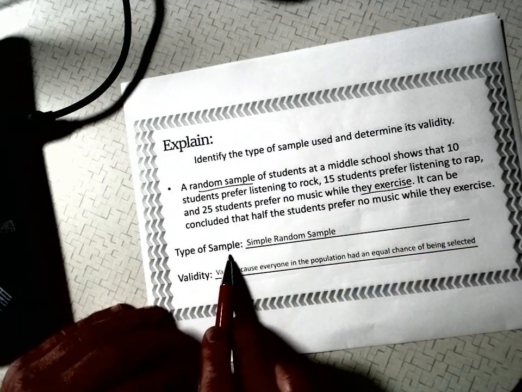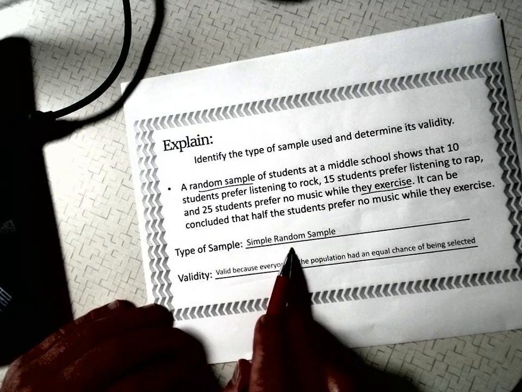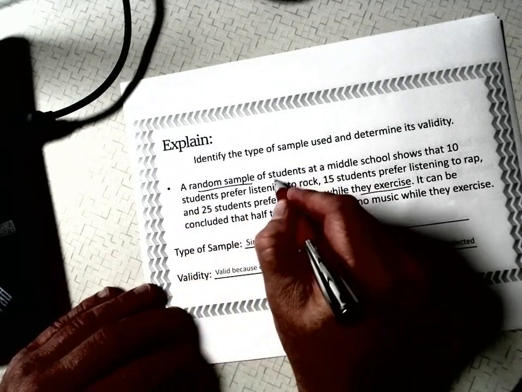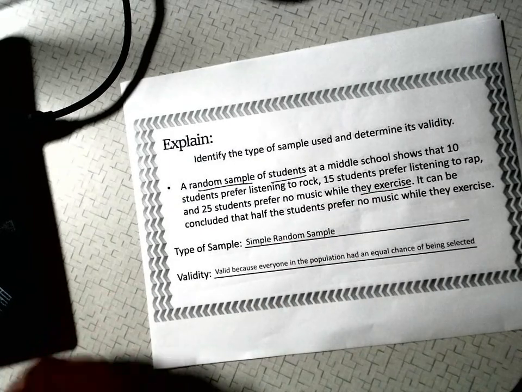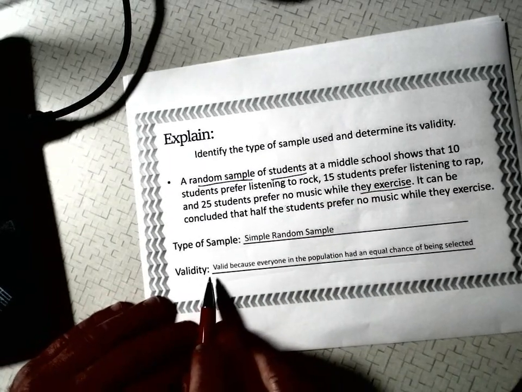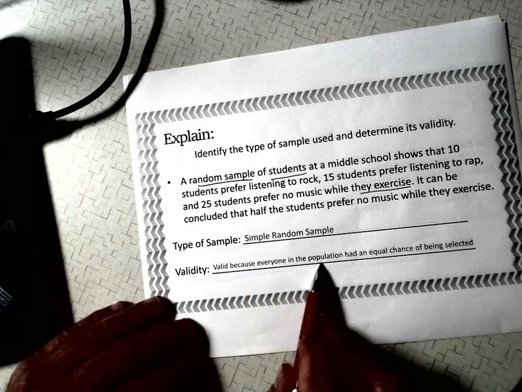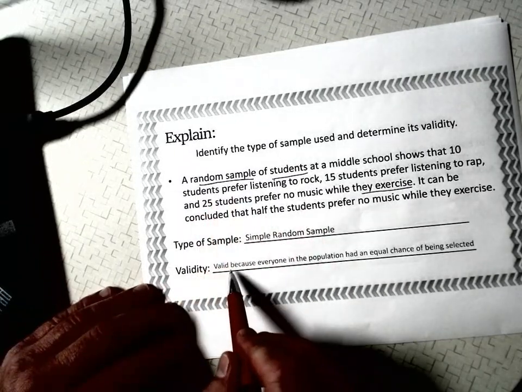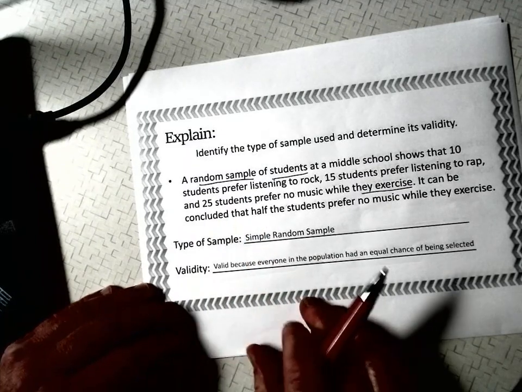This type of sample is a simple random sample because it says right here, a random sample of students was surveyed. This is valid, meaning it's a good survey, because everyone in the population had an equal chance of being selected. Random. Okay? So there's an example of random.